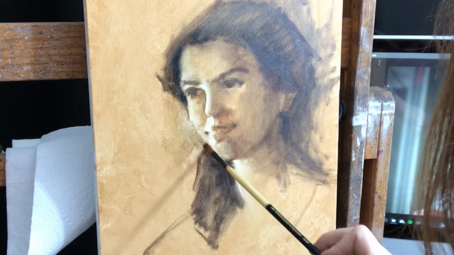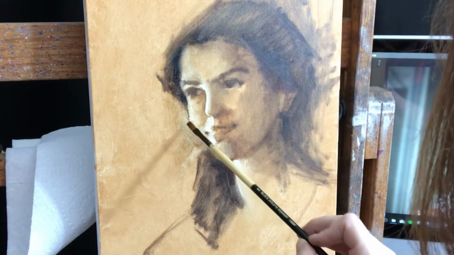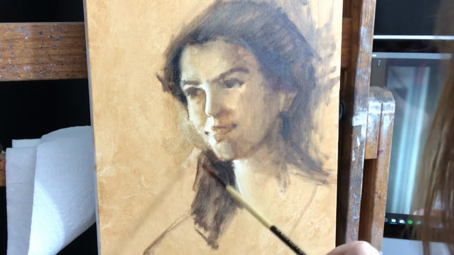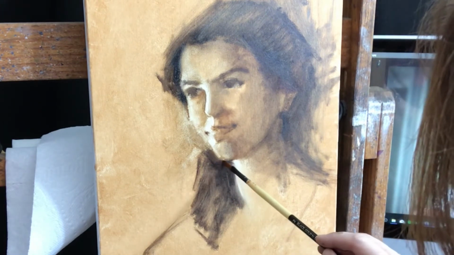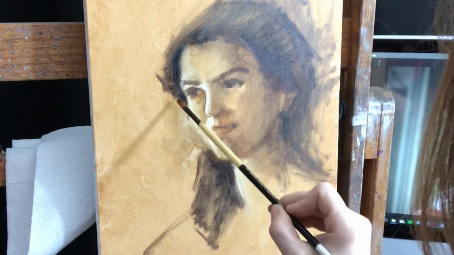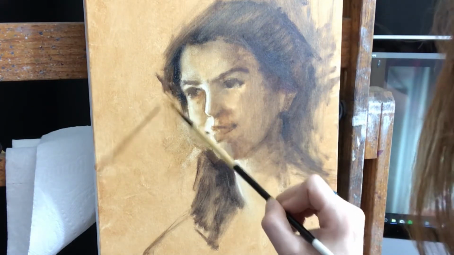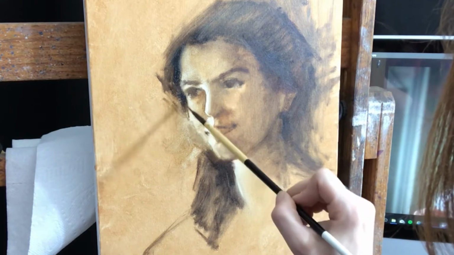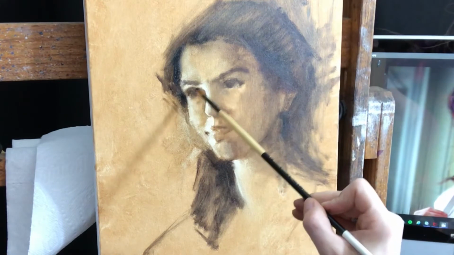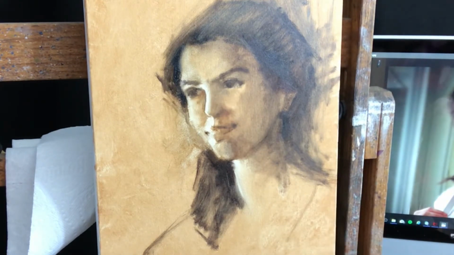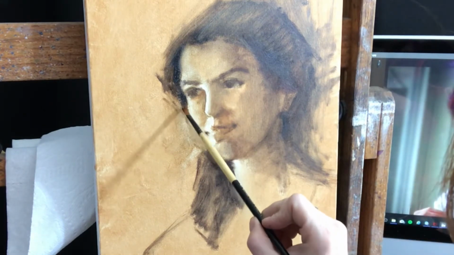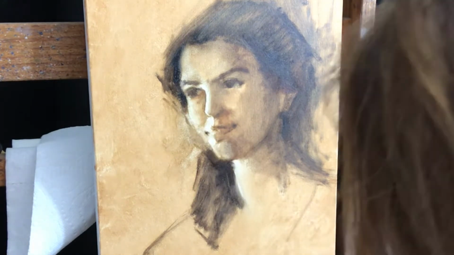Bring this in a little bit. So just refining some of those contour elements. Like that. And of course, as you go along, you'll work on the painting some more as you pull those things out and push and pull and so forth.